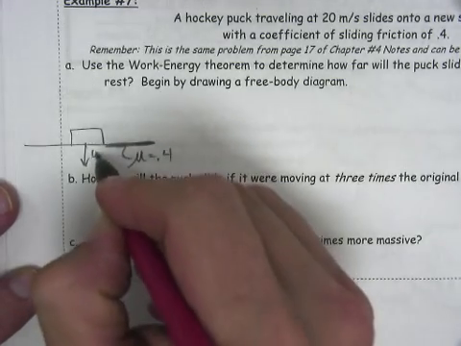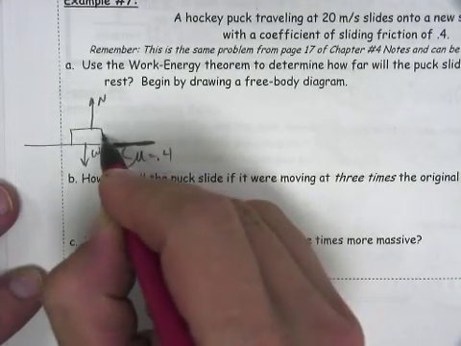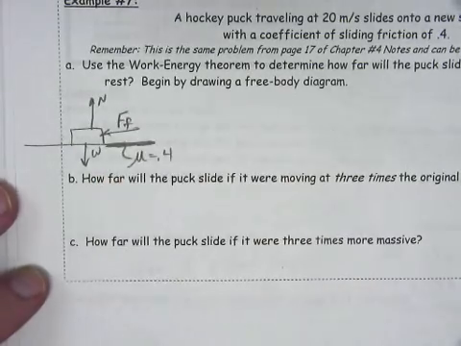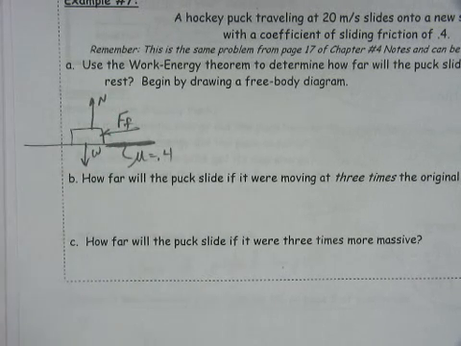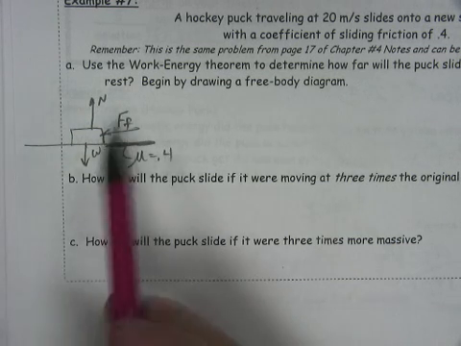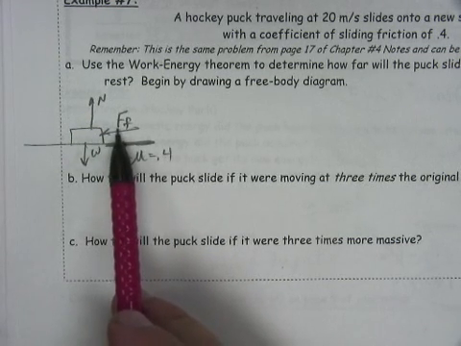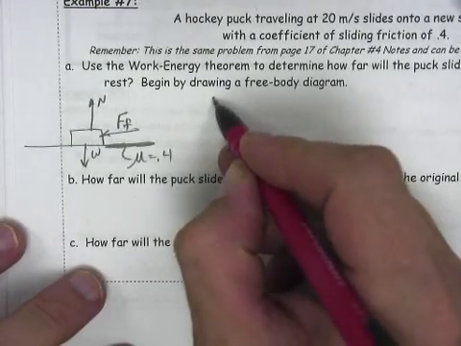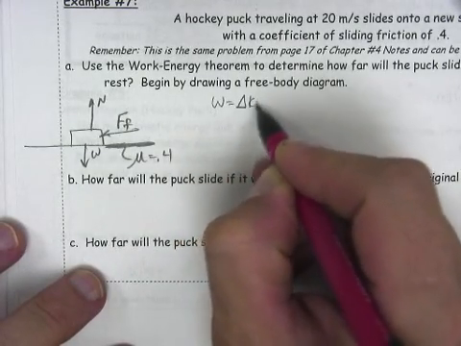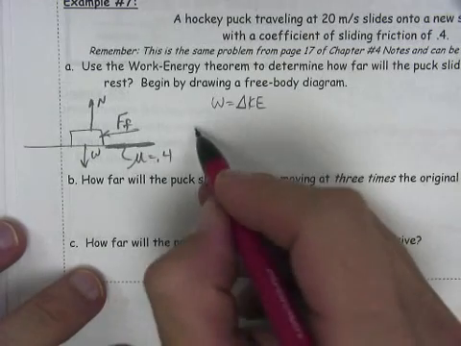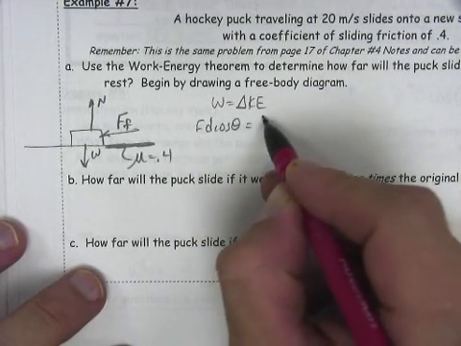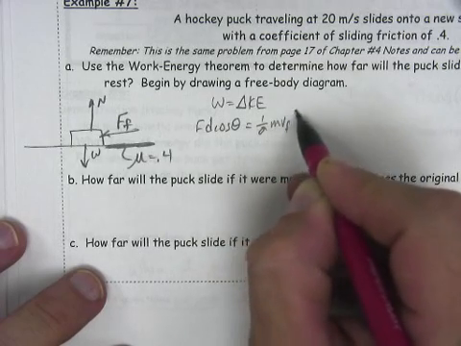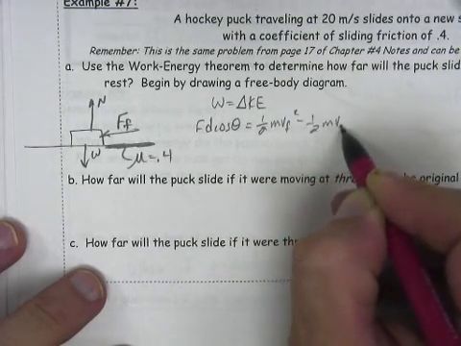We've got the weight coming down, we've got the normal coming up, and then we're going to have friction working against it. No force pushing this way. No force pushing this way. It's already in motion, so no reason to push it that way. All it's going to do is slide, and come to rest because of this friction right here. So we have work is equal to a change in kinetic energy. And we got F d cosine theta equals change in kinetic energy, which is 1/2 mv squared minus 1/2 mv0 squared.